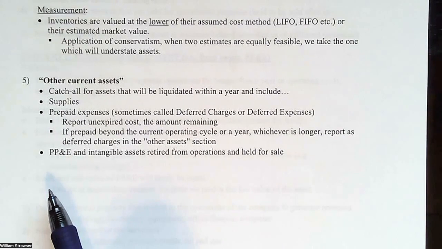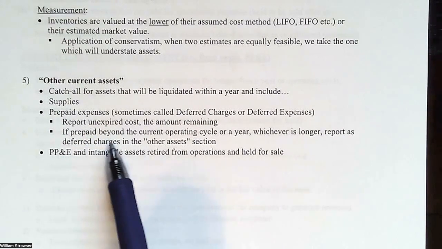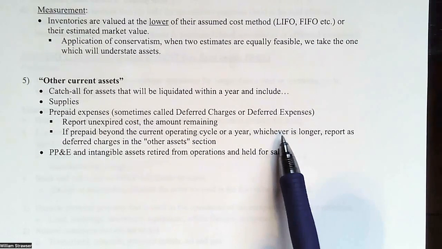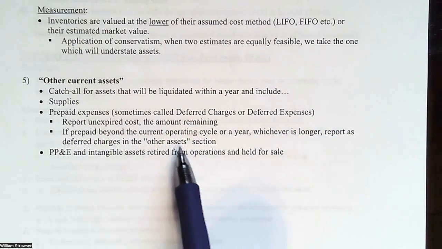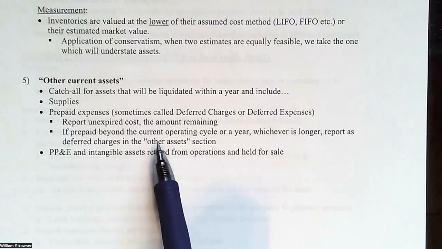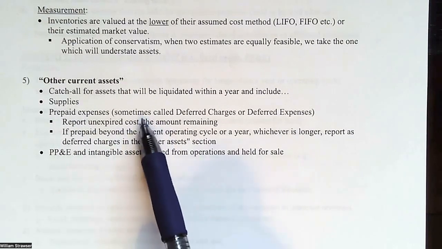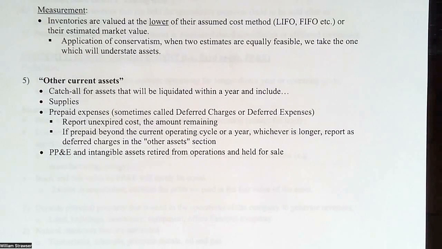You remember that hopefully from your adjusting entries. Understand that if we pay for multiple years, then any amount that is beyond the next year will be reported as a long-term other asset. So we only want to put in other current assets the amount of the prepaid contract that will be used within the coming year.